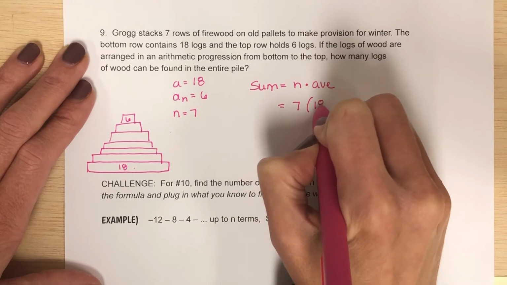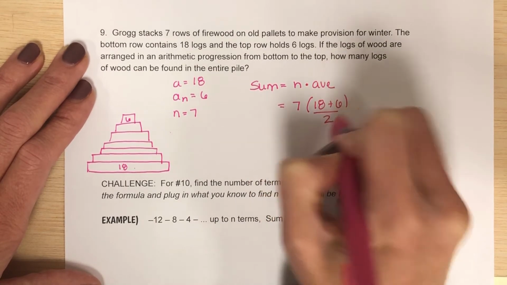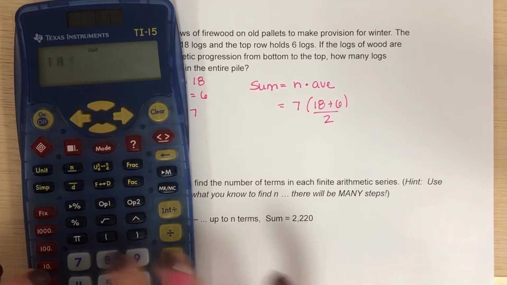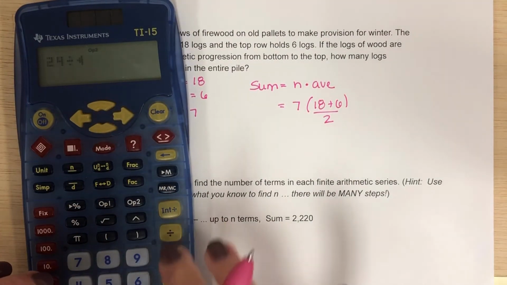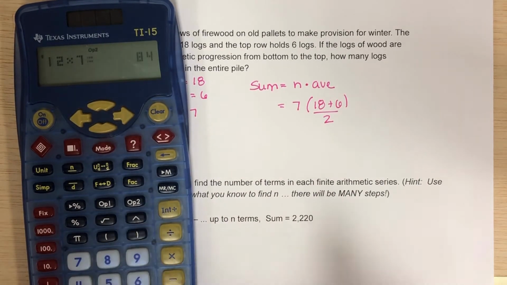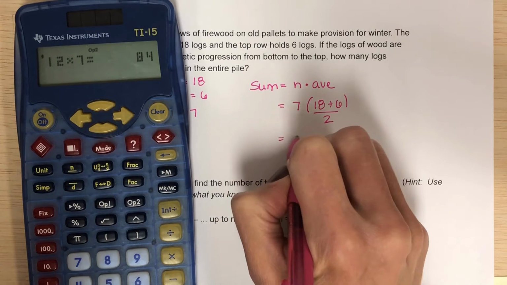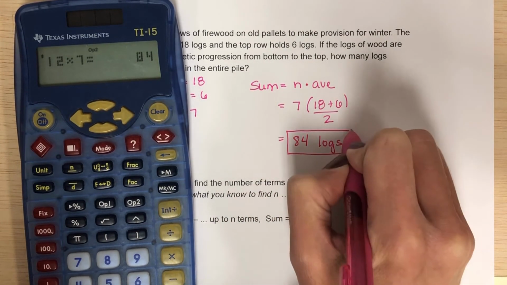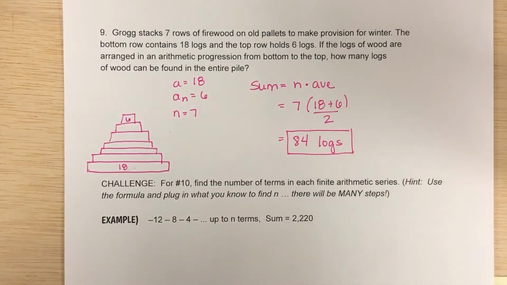My average is 18 plus 6 divided by 2. 18 plus 6 divided by 2 is 12, times 7, 84. So he has a total of 84 logs on that pile.